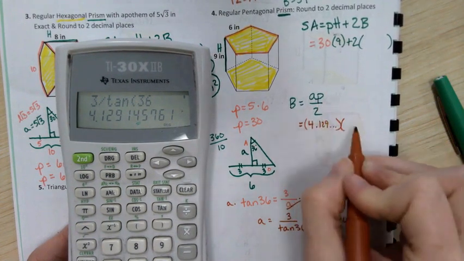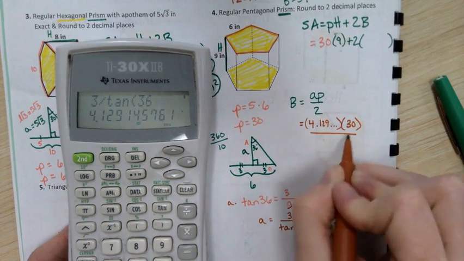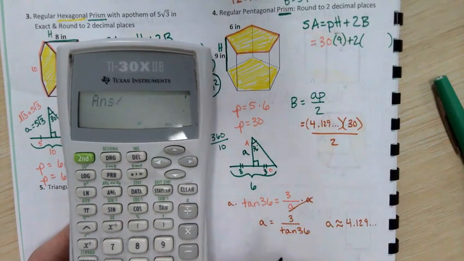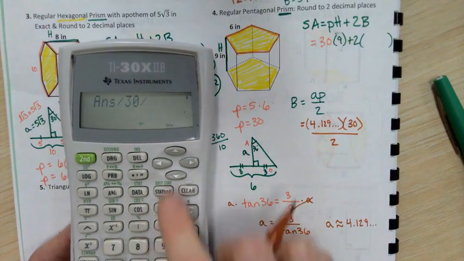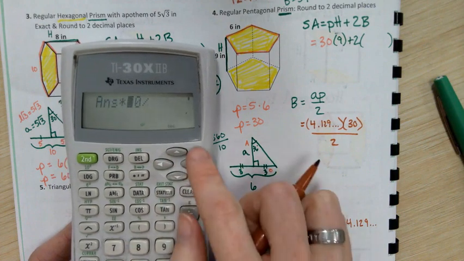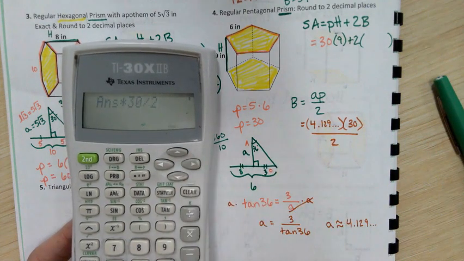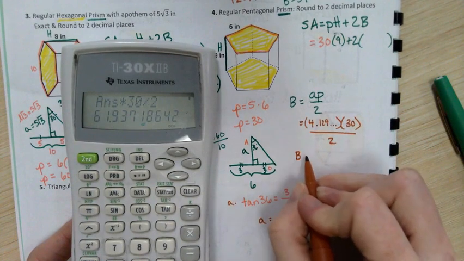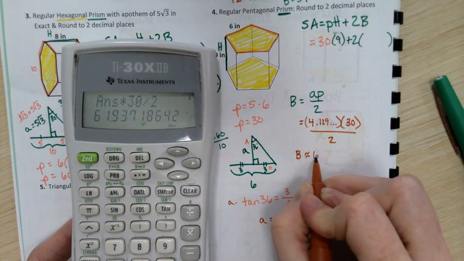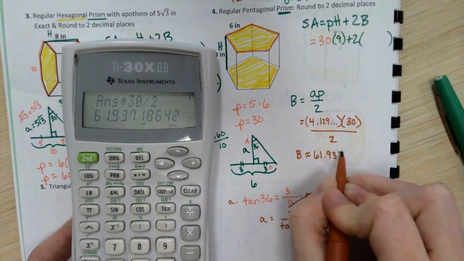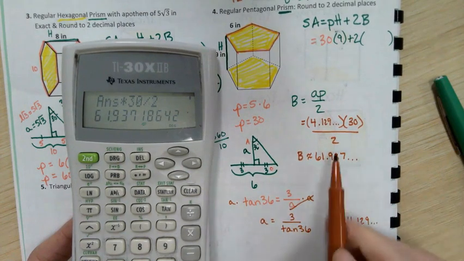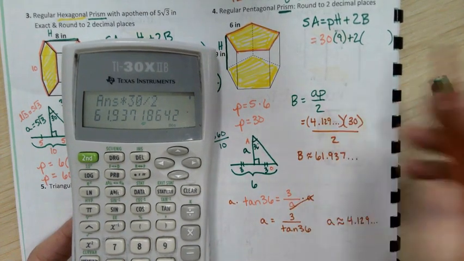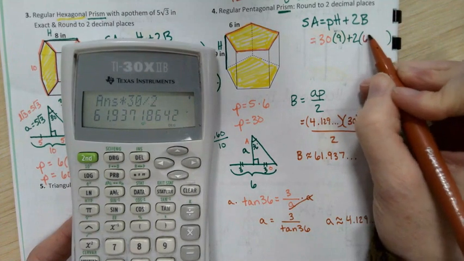I'm going to multiply that by the perimeter of 30 and divide it by 2, which means my base area, if I were to round it, would look like 61.937, but I'm not rounding because I'm going to take that now and finish out my calculation.